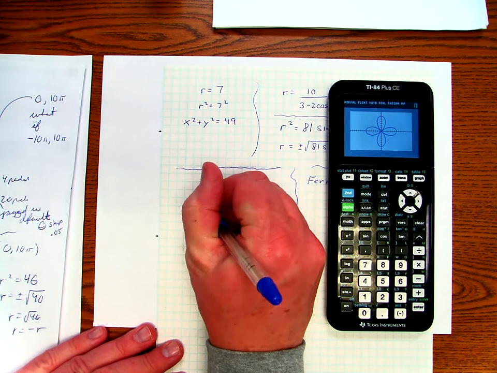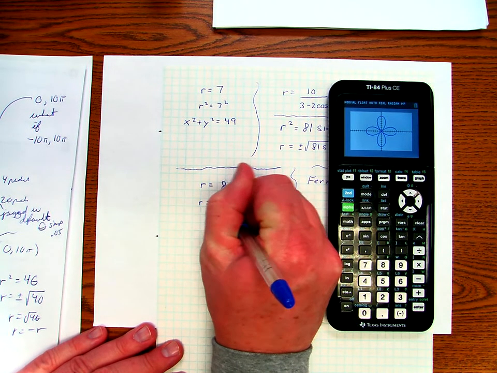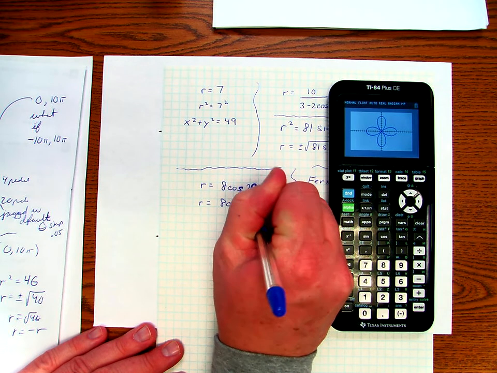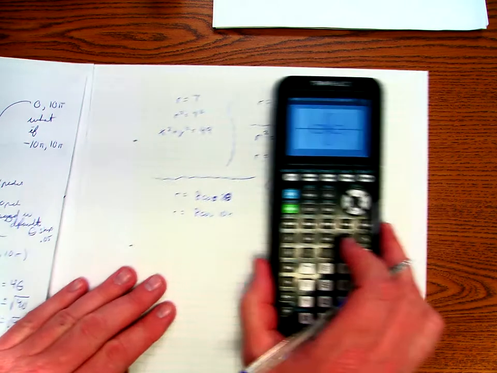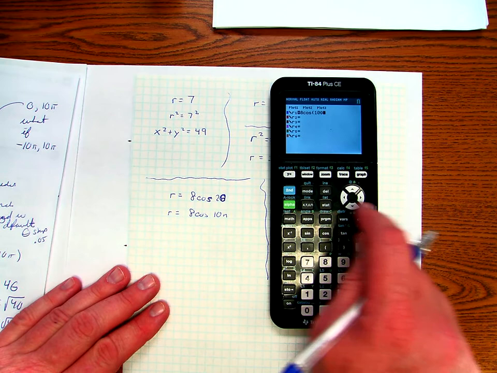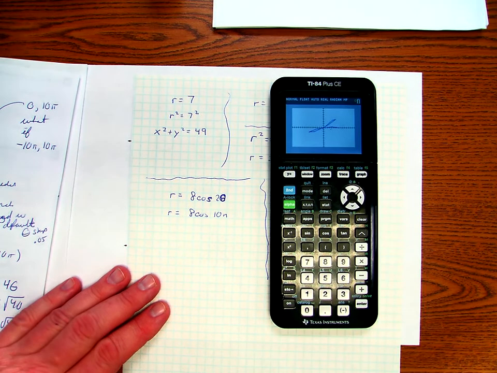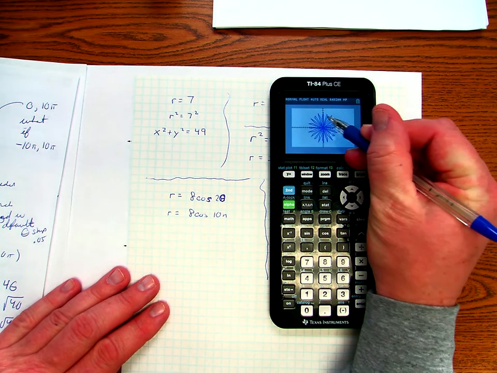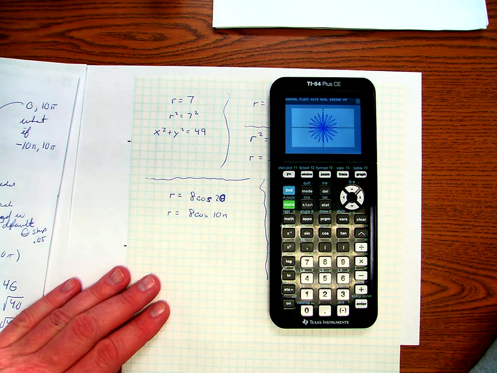What if we did r is equal to 8 cosine of 10 theta? Let's go back and make that 2 a 10. Hit graph. Okay, if we count all those up, turns out that that's got 20 petals. And that's kind of jagged looking. Definitely didn't look pretty graphing. And those don't appear to be petals, they appear to be spikes.